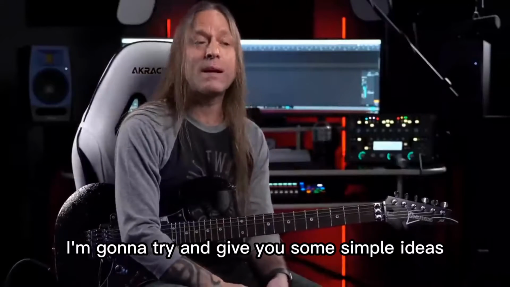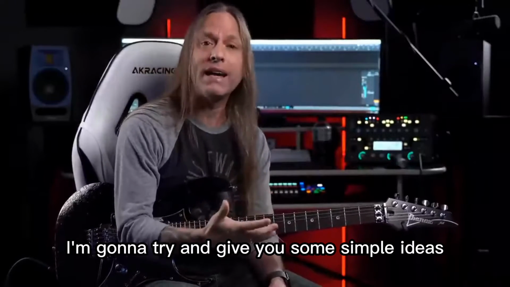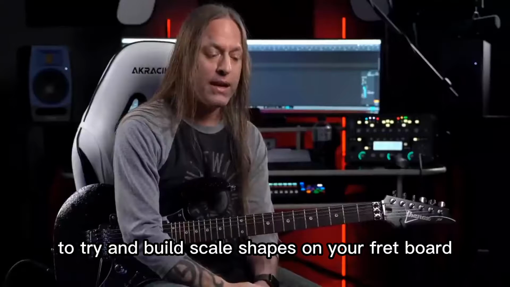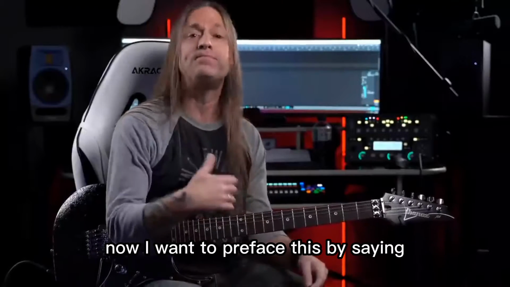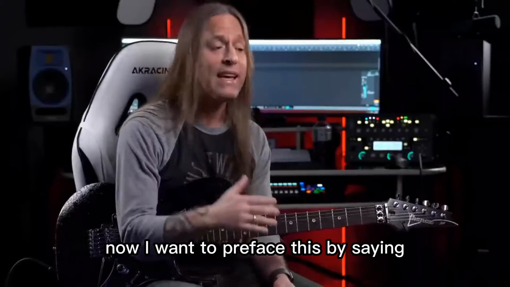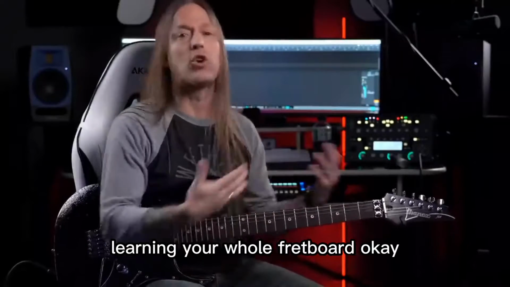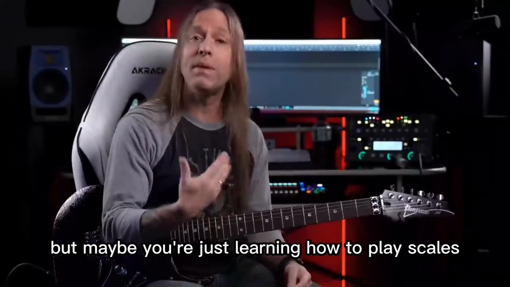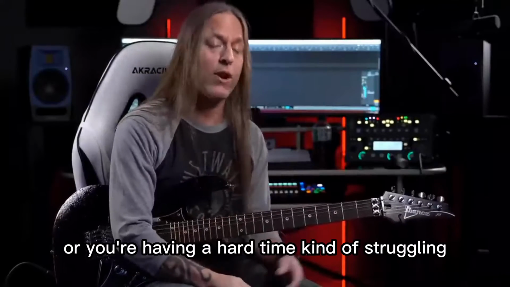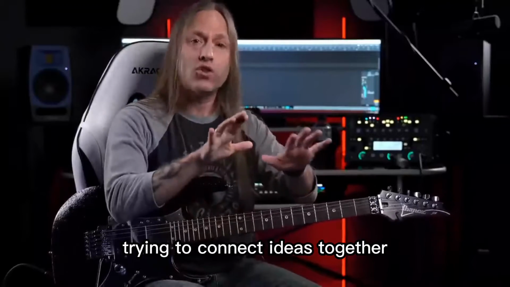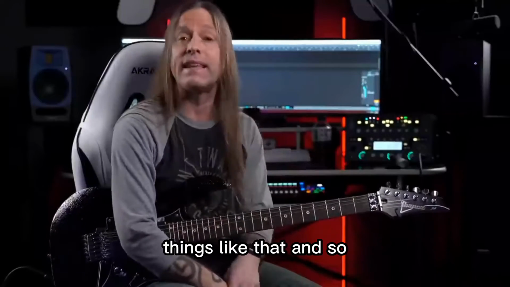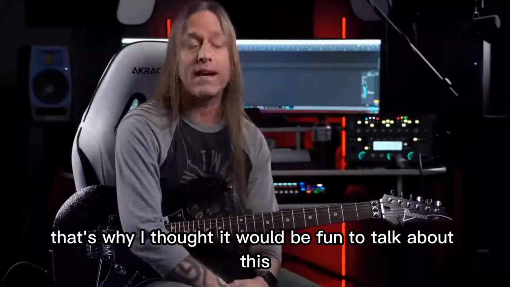So today what we're going to do is I'm going to try and give you some simple ideas to try and build scale shapes on your fretboard. Now, I want to preface this by saying this is not a substitute for learning your whole fretboard, okay? But maybe you're just learning how to play scales, or you're struggling trying to connect ideas together, things like that. And so that's why I thought it would be fun to talk about this.